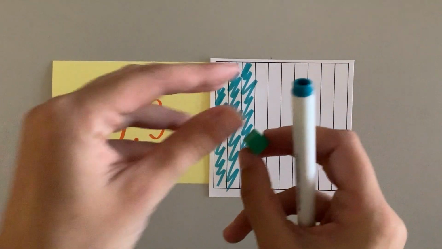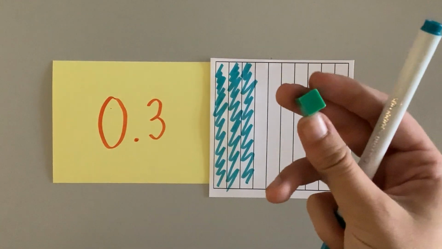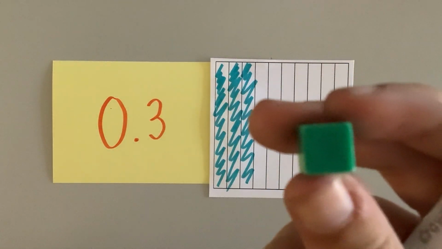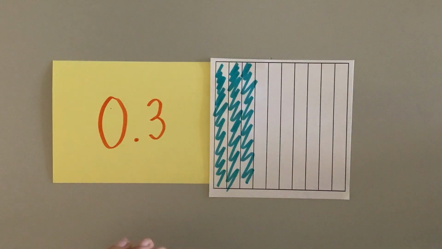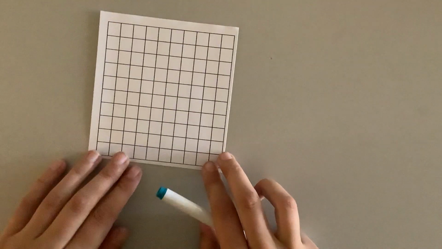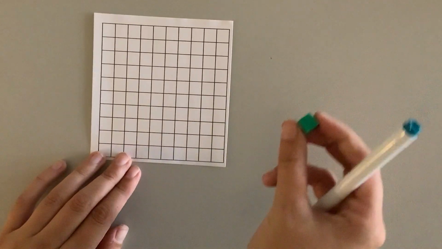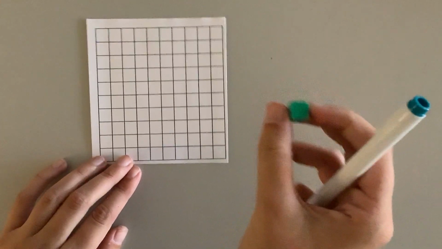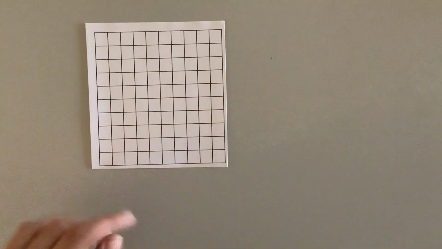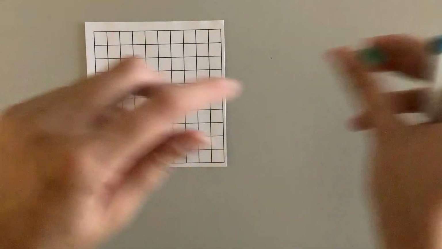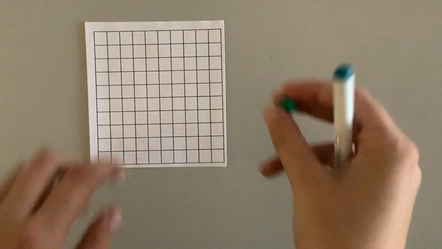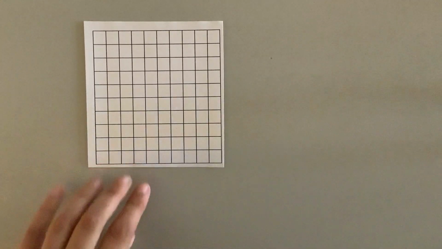Now I want you to imagine even more with me here. What if instead of breaking this ones cube up into 10 pieces, what if we broke it into 100 pieces? Those would be so tiny and so small. But it would look something like this. So if I take this 1 cube and I break it into 100 pieces, then this is what that would look like from just the front side of the cube. Remember, this is 3D and this is only 2D. That's kind of where the difference is.